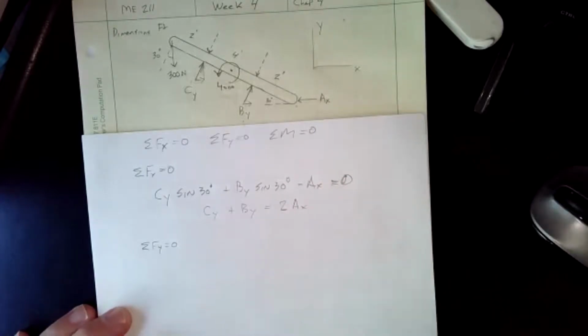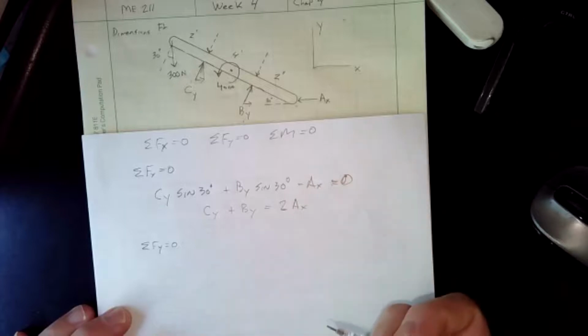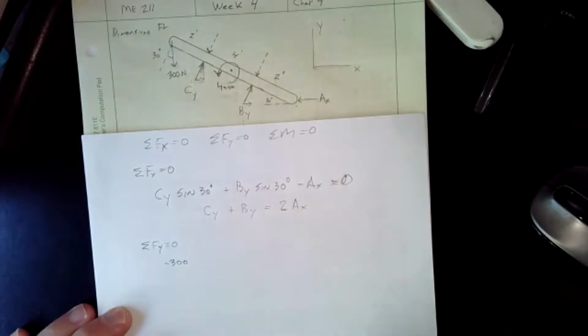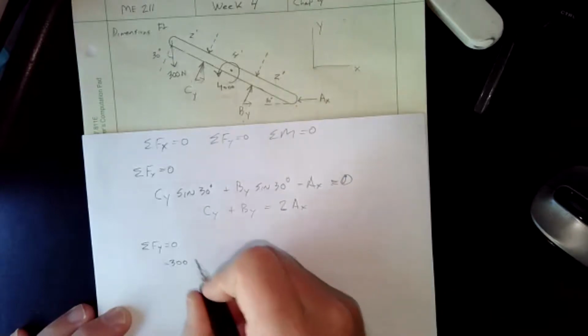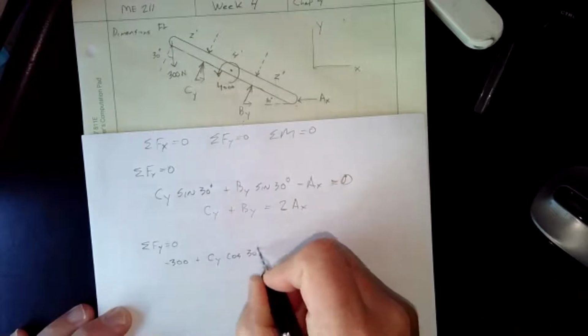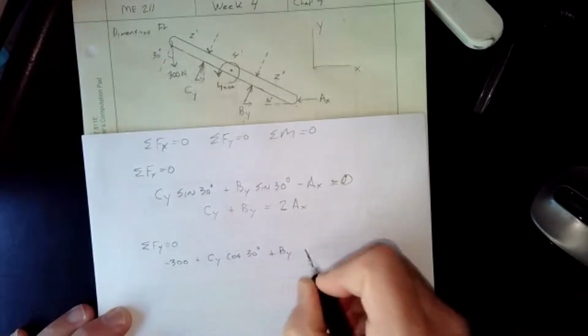So now if we sum the forces in the Y, what do we get? Well, we know it's minus 300, and then it's going to be plus CY cosine 30 plus BY cosine 30.